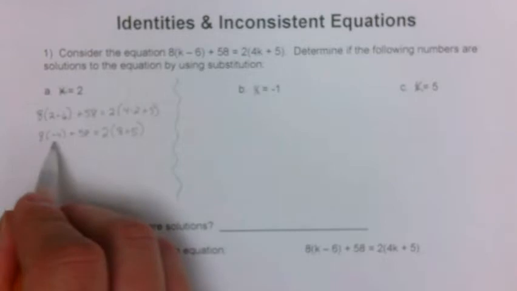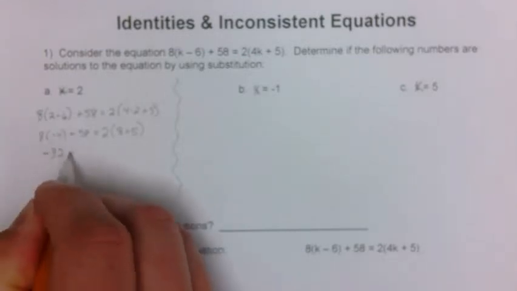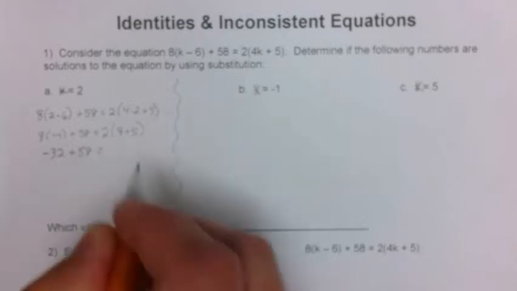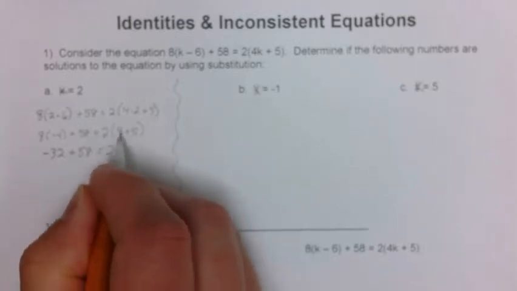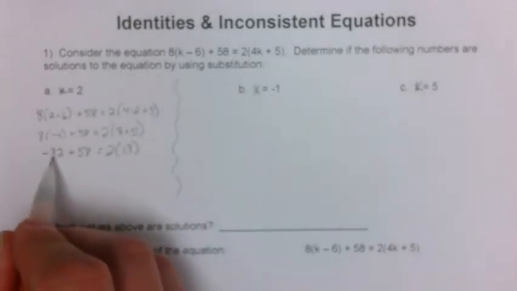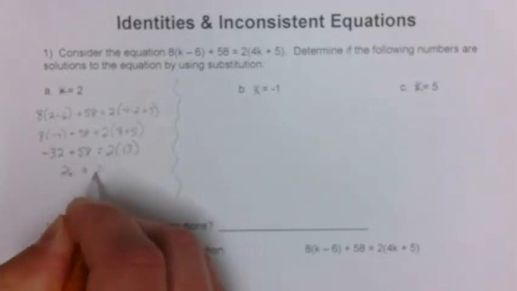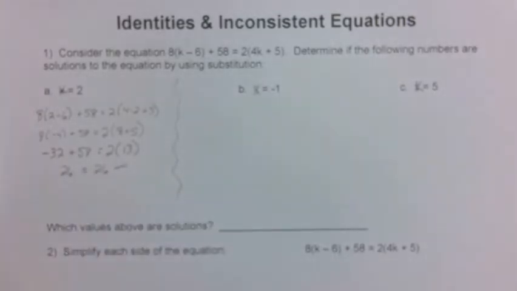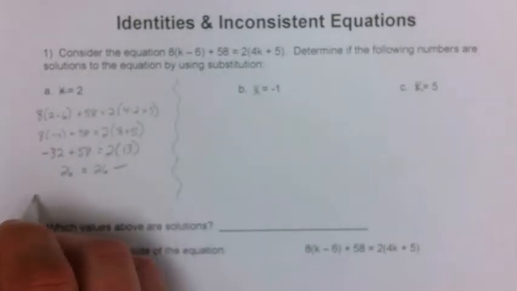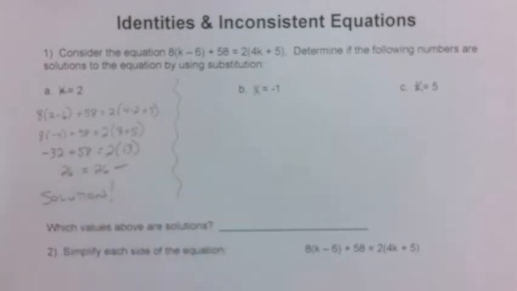On the left, I'll now multiply 8 and negative 4 to make negative 32, plus 58 equals 2 times (8 plus 5 is 13). Negative 32 plus 58 makes 26, and 2 times 13 on the right is also 26. 26 equals 26, so k equals 2 is a solution.